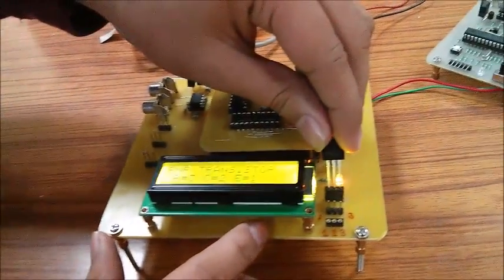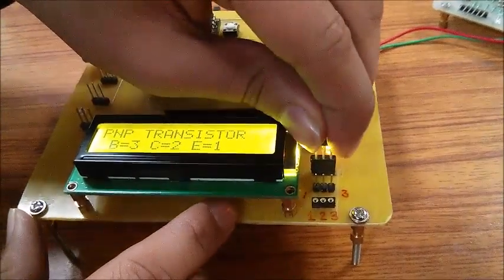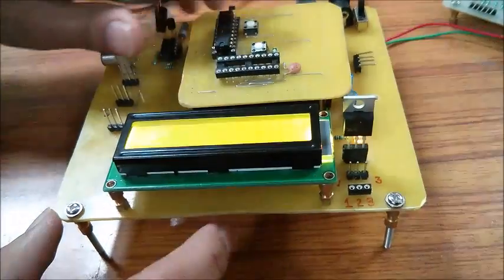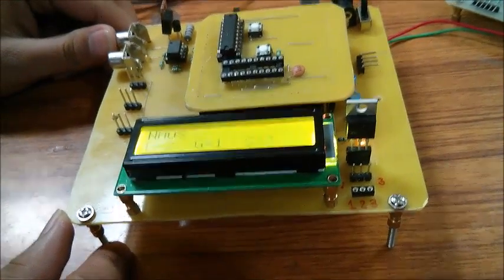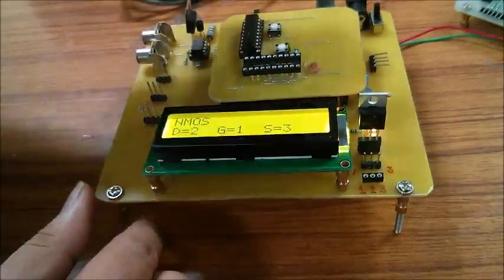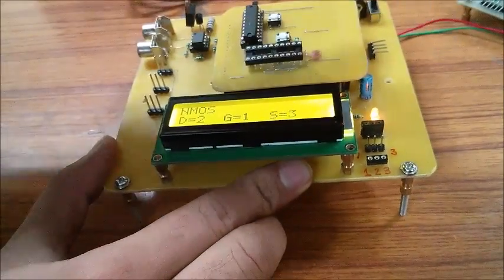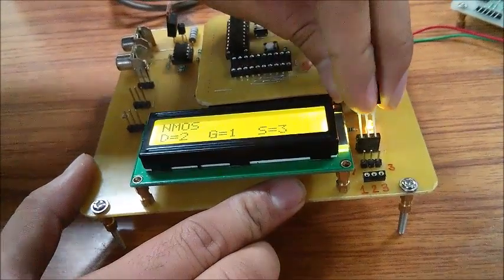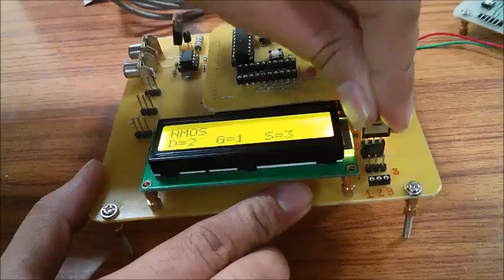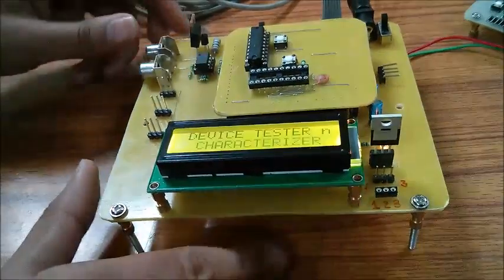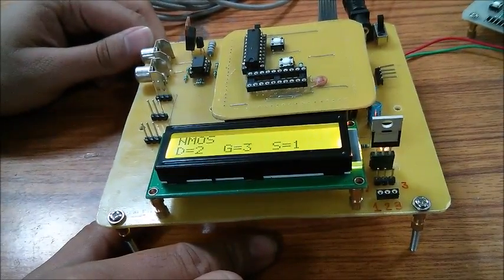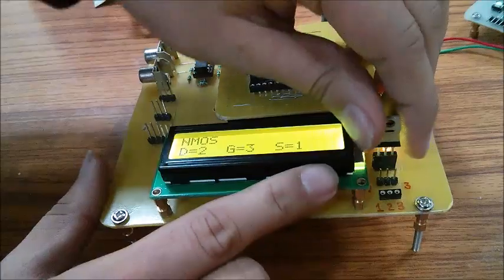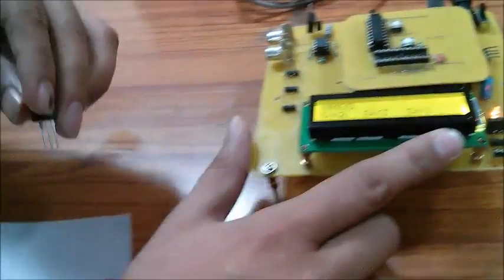Now we take a NMOS. We put the NMOS in a similar fashion and pressing the reset button gives us the results. Here you can see it is an NMOS with gate and source and drain indicated. By inverting the DUT pins of the same device, we have got the same result, but now as you can see the source and the gate pins have been inverted.